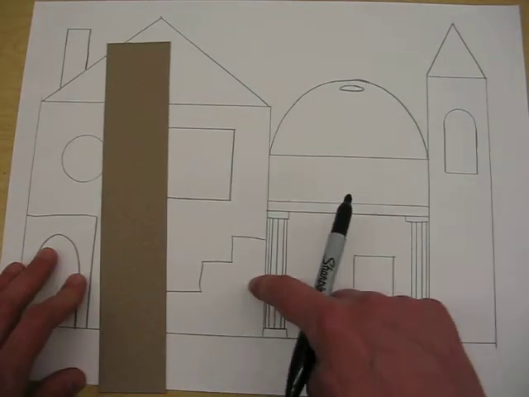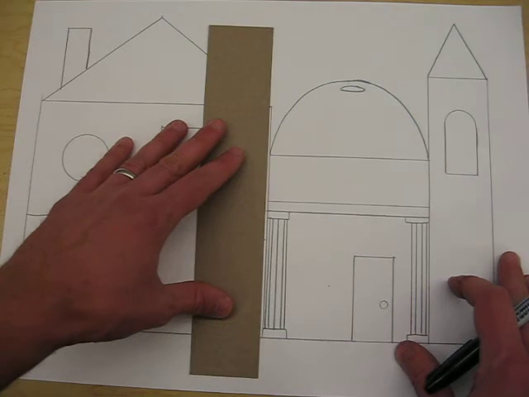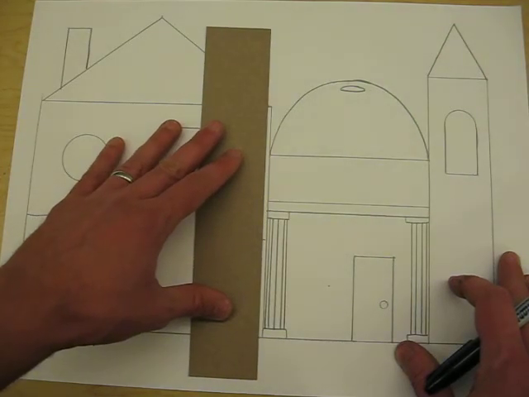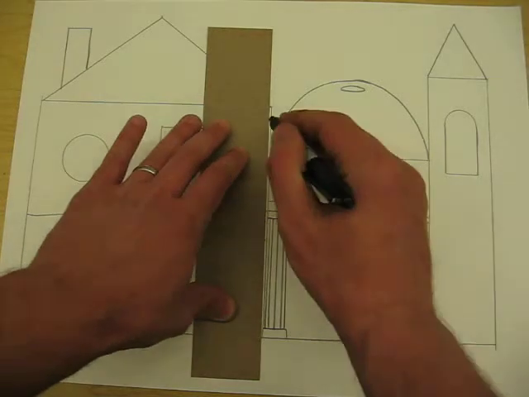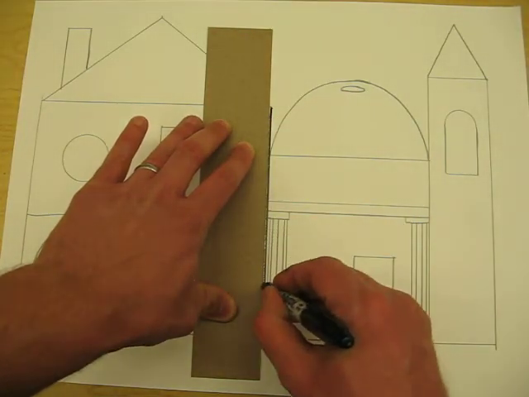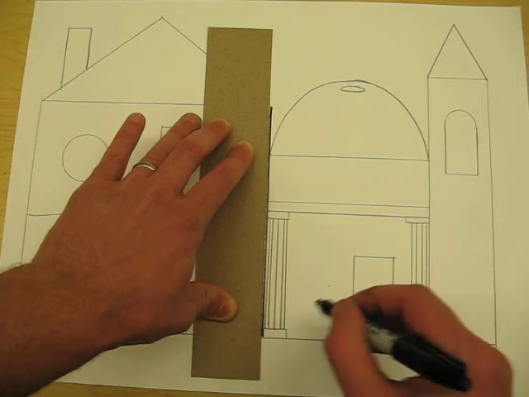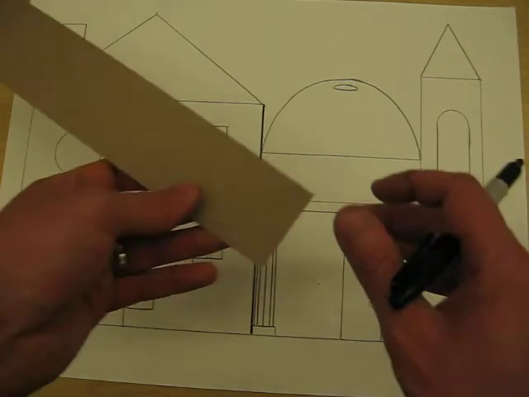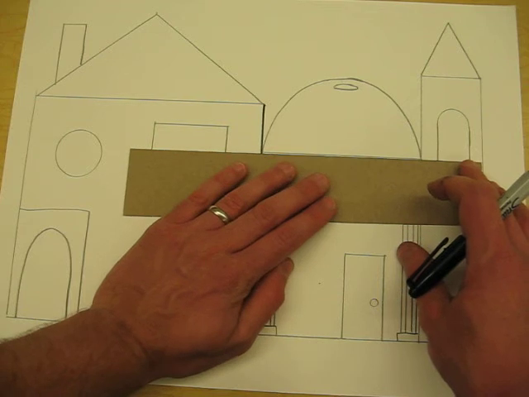I'll start with this line in the middle. So I put my straight edge right up against the line, keep it really still, and just draw straight down. Go slow and careful. You don't want to move the cardboard. And I made that line really dark. And we're actually going to go through and do all our lines that way.